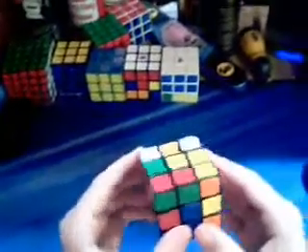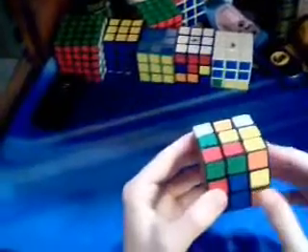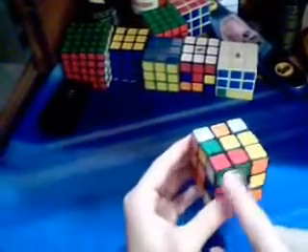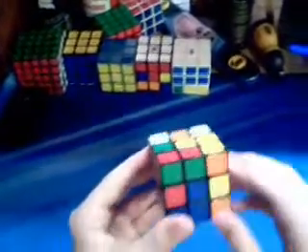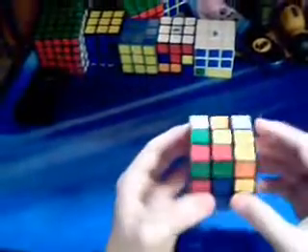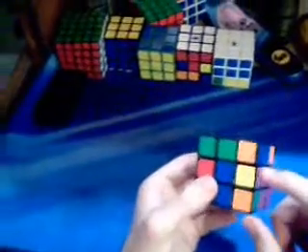Here is case number 1. It is the easiest case in the entire F2L, if you ever get it. It's where both the corner and the edge are paired up already, and they're on the up layer, so all you gotta do is insert them in their slot.